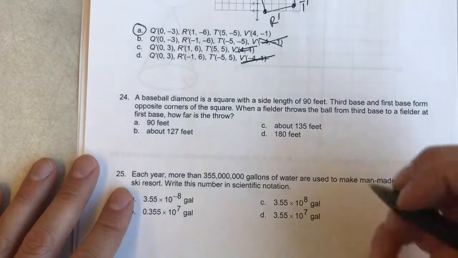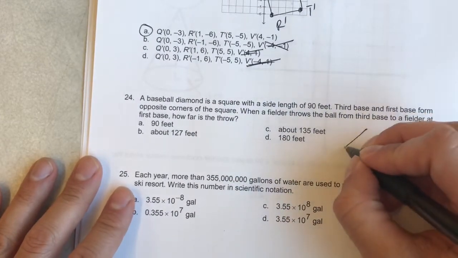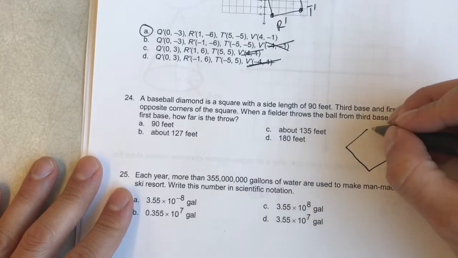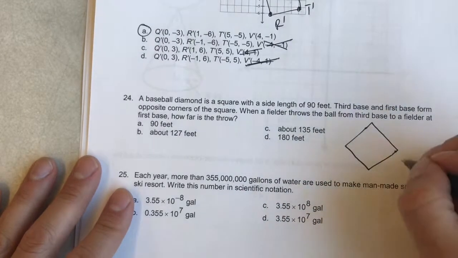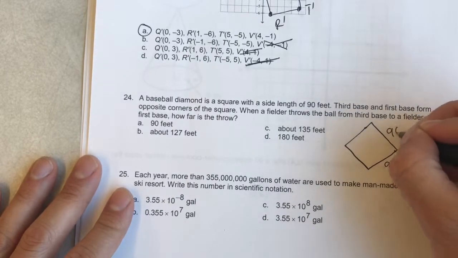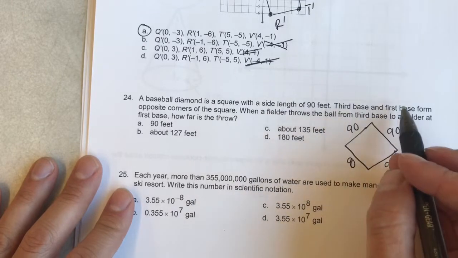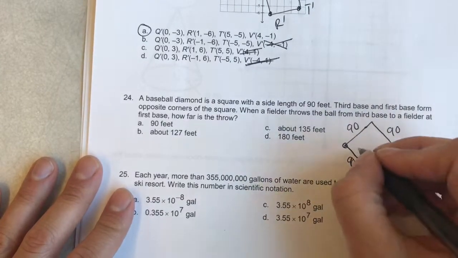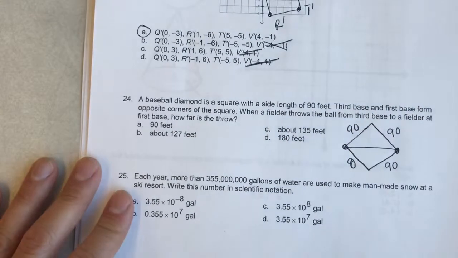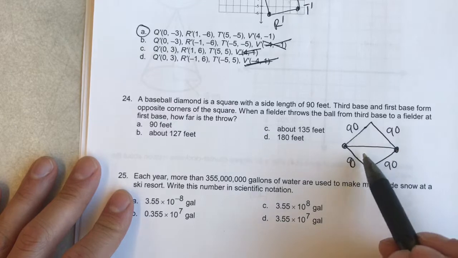A baseball diamond is a square with a side length of 90 feet. For all of those of you who don't know much about baseball, that's the look of a diamond, or at least it's supposed to be. It's not drawn right at all. But 90, 90, 90, 90. Third base and first base form the opposite corners of a square, so there's third and that's first. When a fielder throws the ball from third base to first base, how far is the throw?